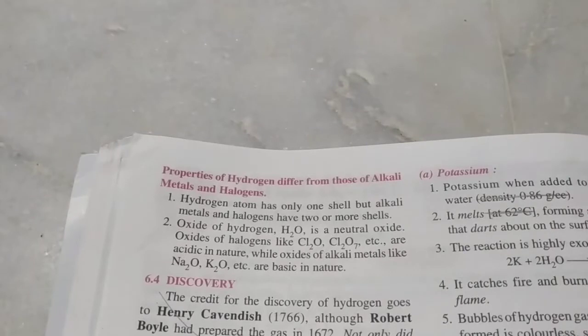In fact, hydrogen has some special properties which neither alkali metals nor halogens have. For example, hydrogen has only one shell. That's it. And hydrogen oxide, that is water, is neutral, whereas halogen oxides are acidic and alkali metal oxides are basic.